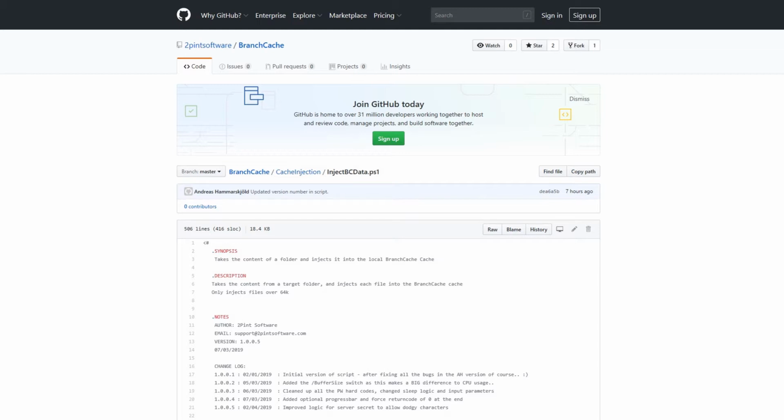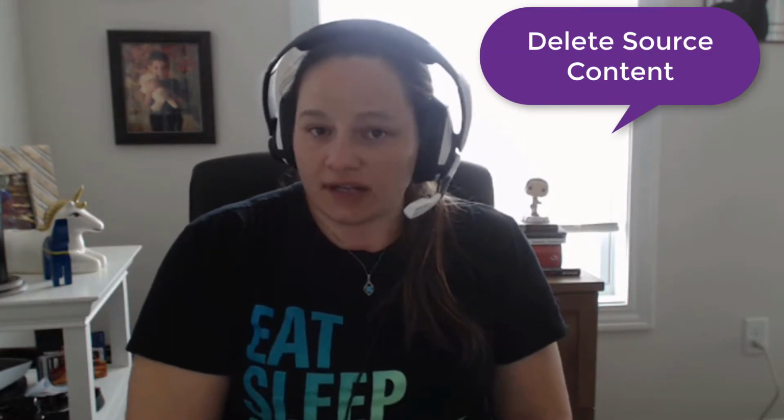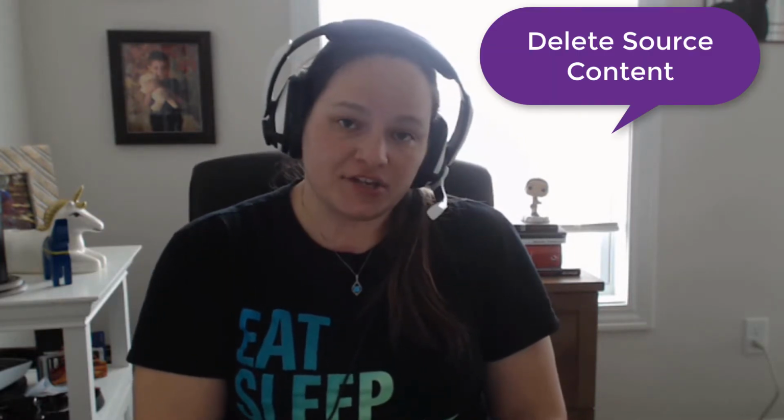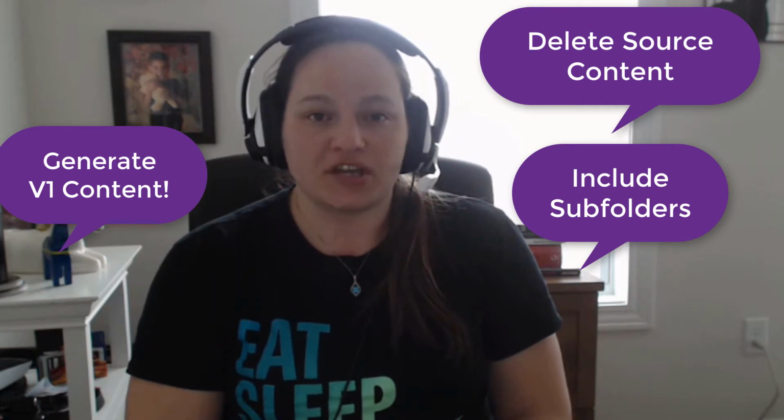The script uses the BranchCache tool. I have a link to the script as well as the BranchCache tool in the video description. Aside from just putting the content into your BranchCache cache, the script can do things like delete the source content once it's already injected into your cache. It can include subfolders with a recurse switch. It can also generate version 1 content for you if you wanted to run BranchCache in a mixed environment.